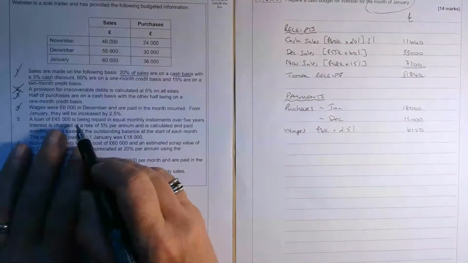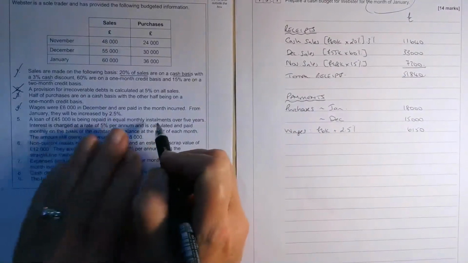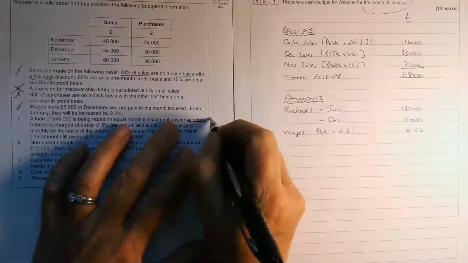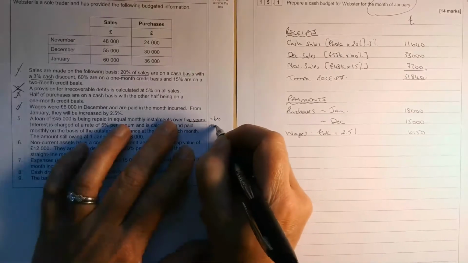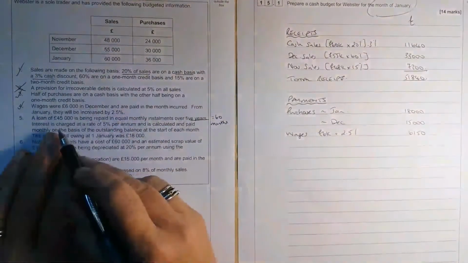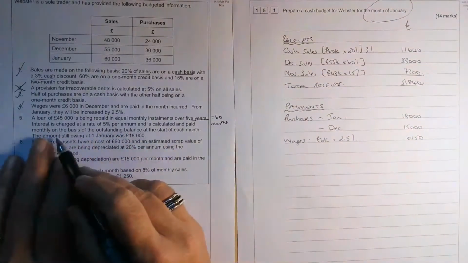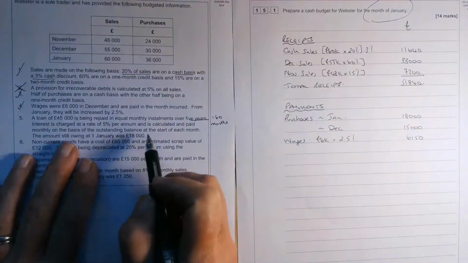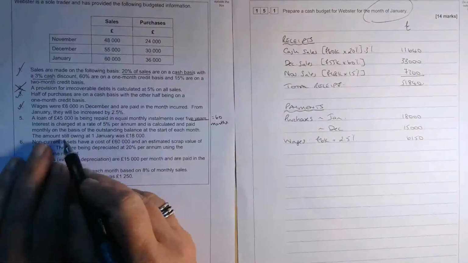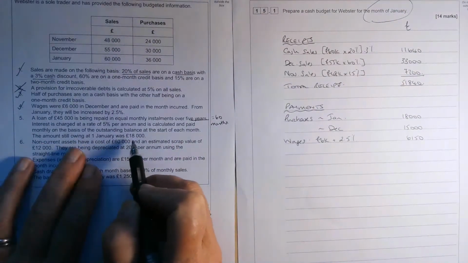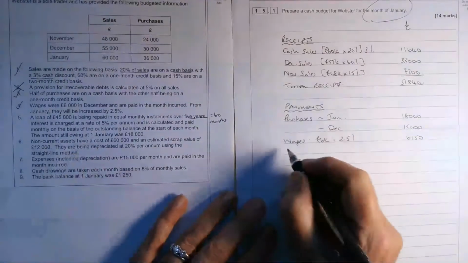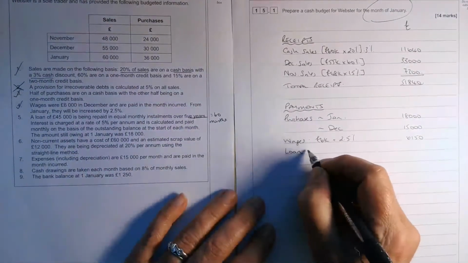A loan of £45,000 is being paid in equal monthly instalments over 5 years. Well, 5 years is 60 months, 12 fives are 60. Interest is charged at a rate of 5% per annum and is calculated and paid monthly on the basis of the outstanding balance at the start of each month. The amount still owing at the 1st of January was £18,000. So we've got 2 bits to do here. We've got the loan repayment.